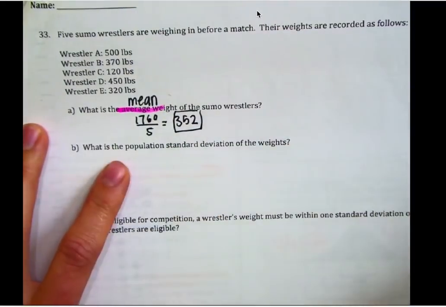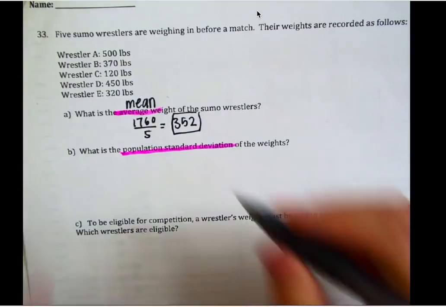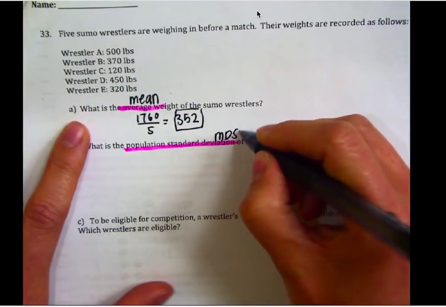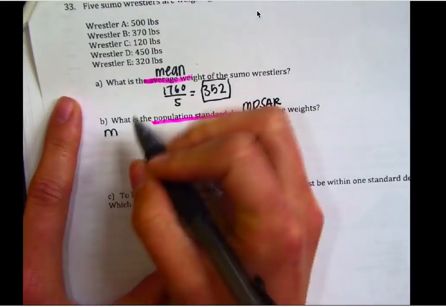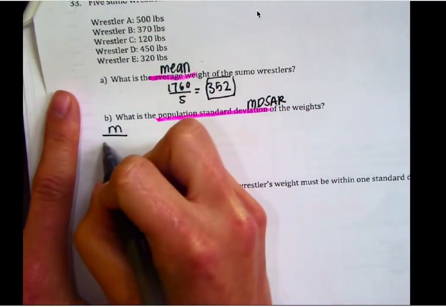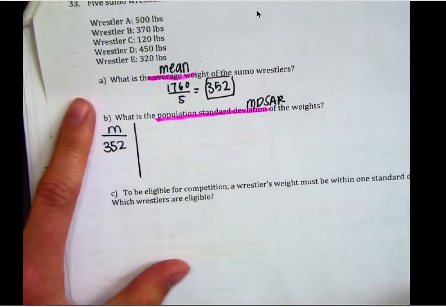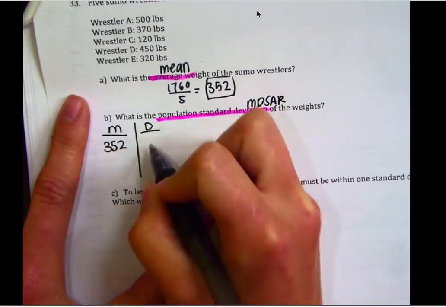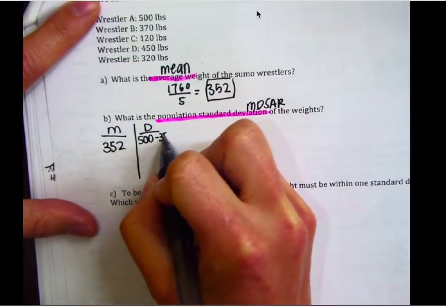What is the population standard deviation of the weights? So I'm going to remember my procedure, MSAR, to help me find the standard deviation. So step M, we already did. We found the mean was 352. Okay, step 2, we're going to find the difference. So we take all of our values and subtract the mean.